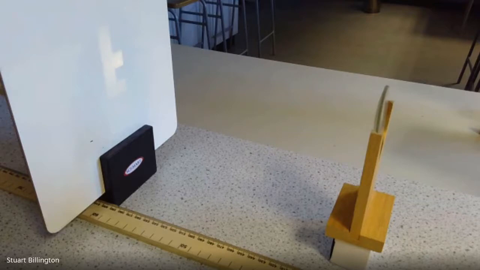And I'm just going to turn the lights off in the room to make it a little bit easier to see, but I'll still leave a little bit of light coming in so we can see the ruler.